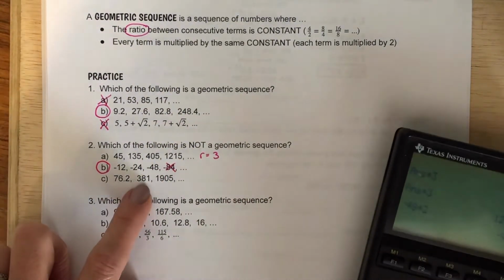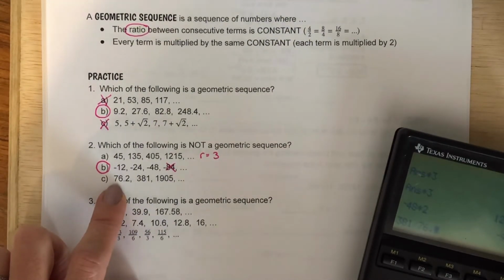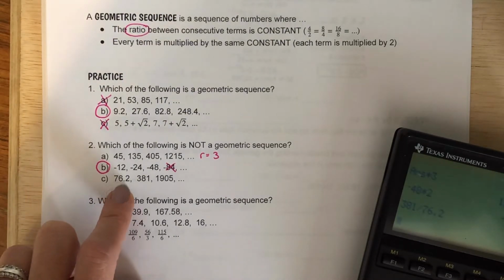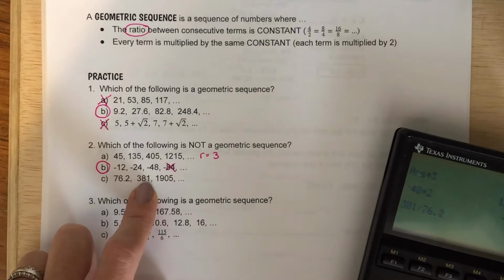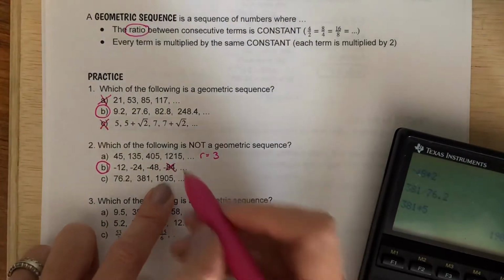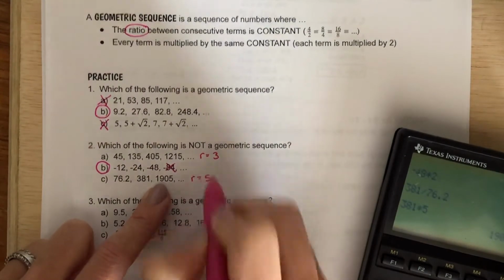And what about this one? 381 divided by 76.2. That gives this one a ratio of 5. 76.2 times 5 is 381. Let's see if 381 times 5 does indeed equal 1905, and it does. So this one works. The ratio is 5.